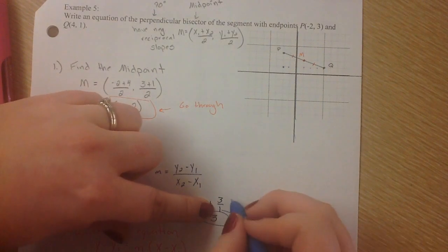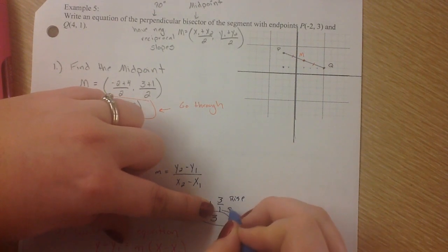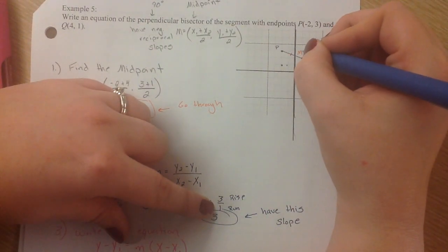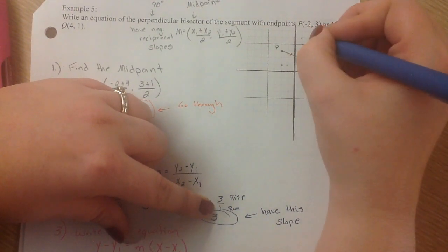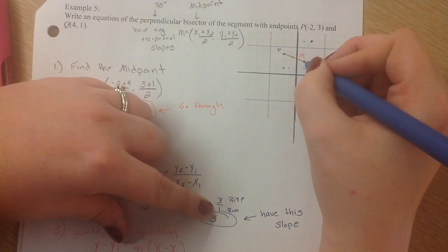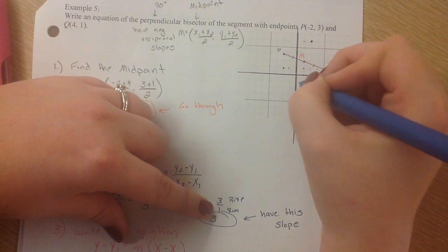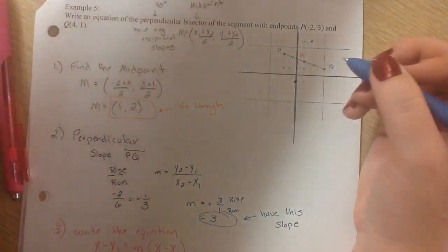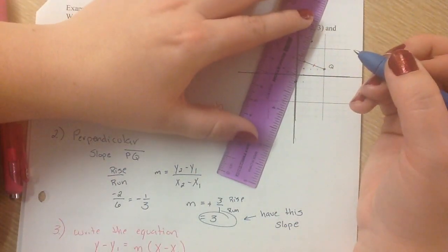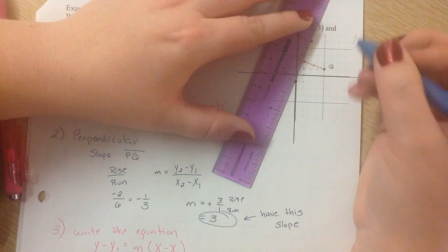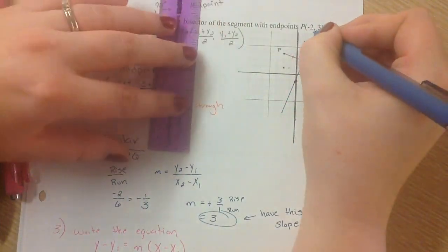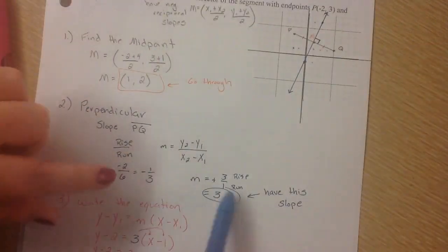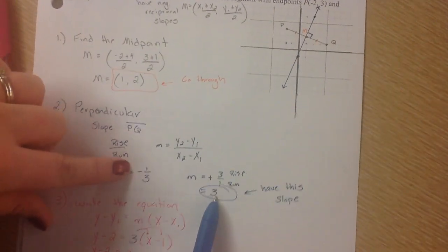Remember, rise of 3, run of 1. So from my midpoint, rise of 3, 1, 2, 3, run of 1. Or I could go down 1, 2, 3, back 1. So the equation that I just found is the equation of this line right here.